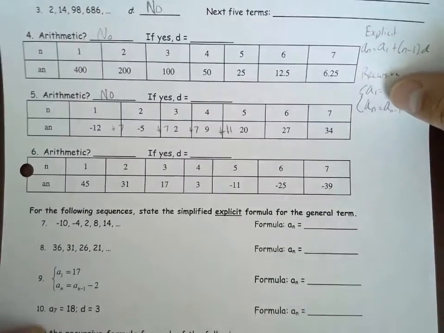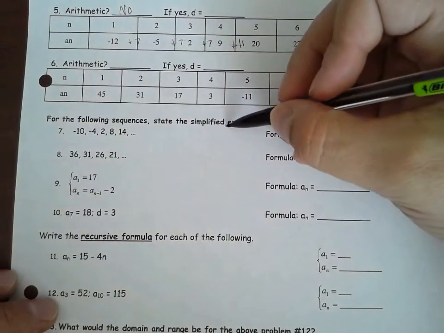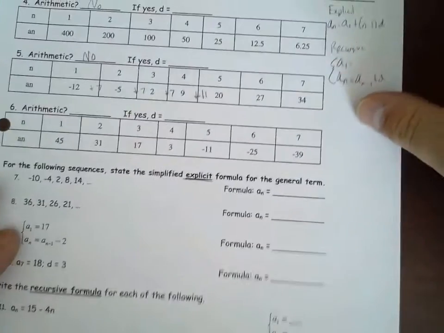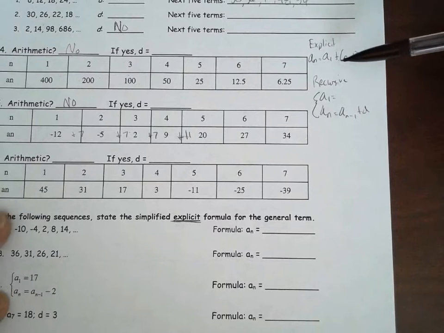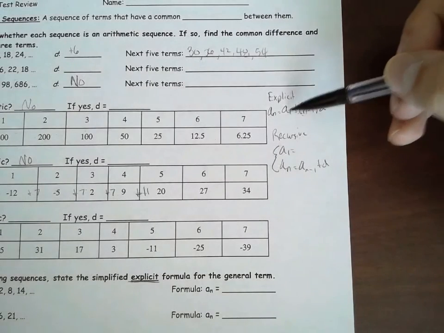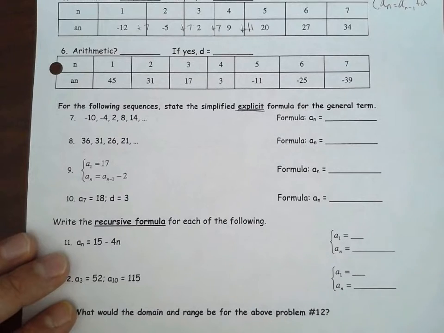Where you really need to work on is make sure you can turn things into the simplified explicit formula. So using this formula, can you put A_1 and the difference in and simplify it? Alright, so for number 7, you always need A_1 and the difference.